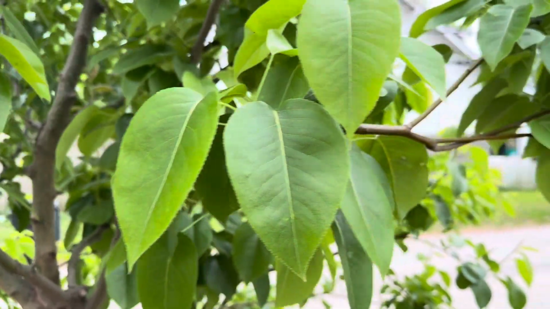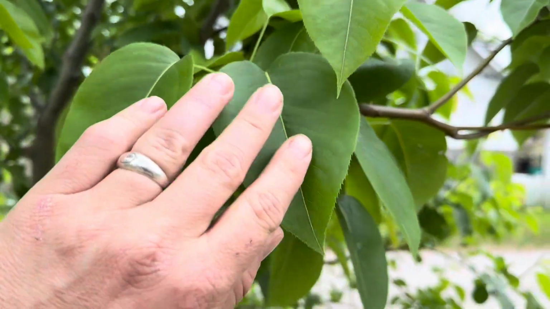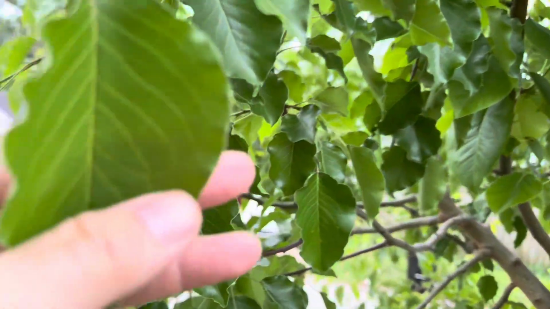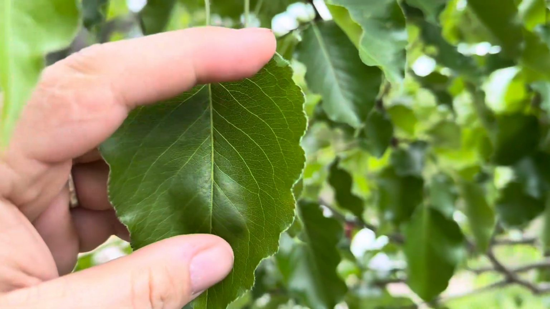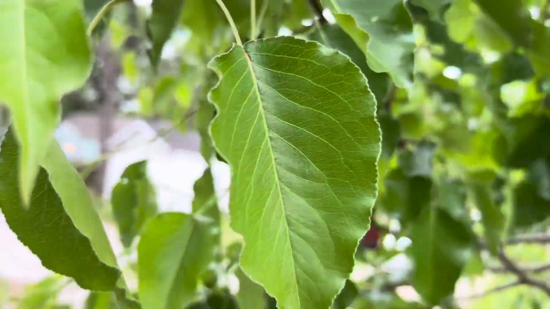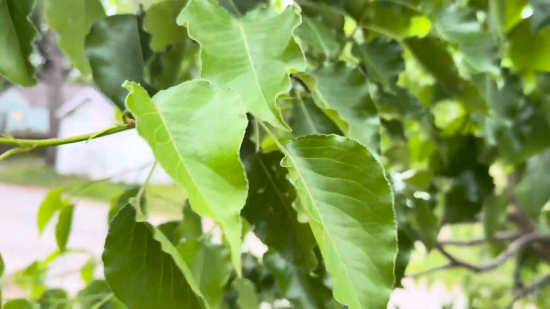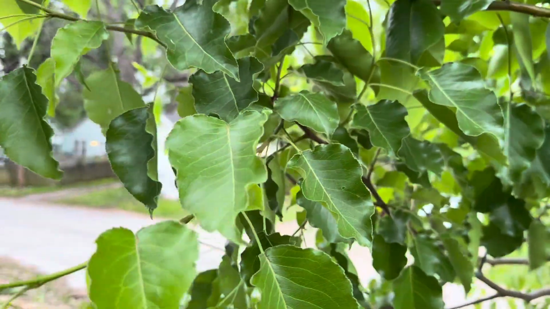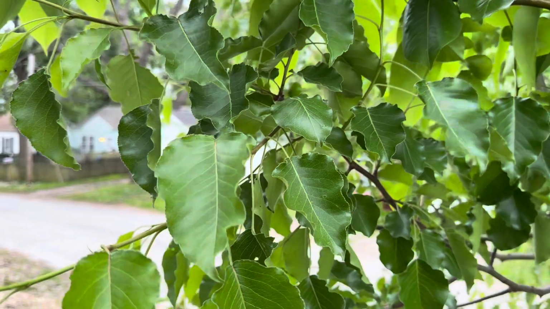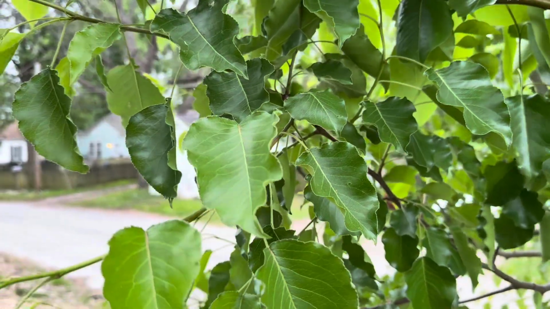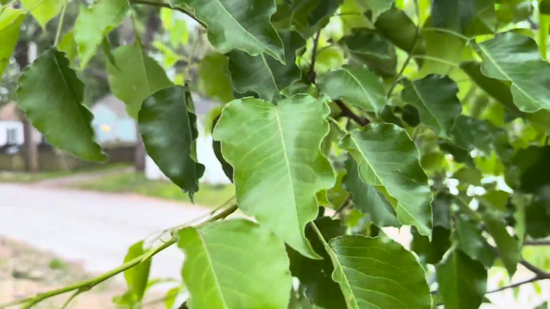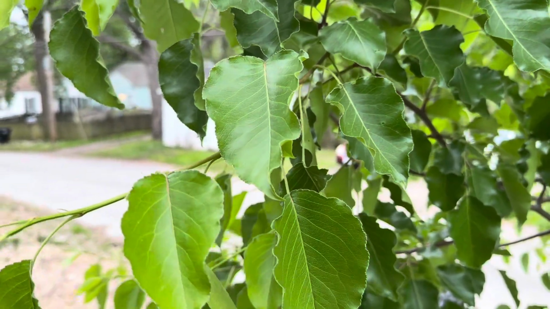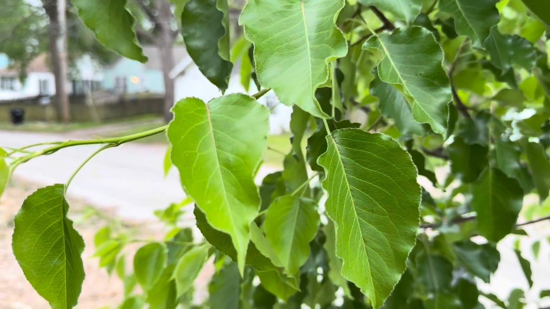And you'll notice the leaf is a lot less wavy than this one here, which is your common Bartlett pear. Those are the pears you get when you have canned pears, or when you go to the grocery store and you just get normal pear-shaped pears. Like the emoji on a phone, if you do a pear, that very common pear-shaped pear, that's a Bartlett pear.